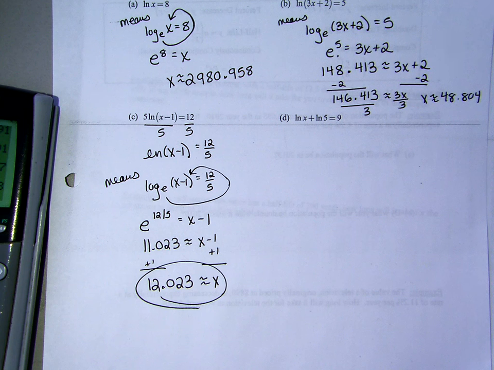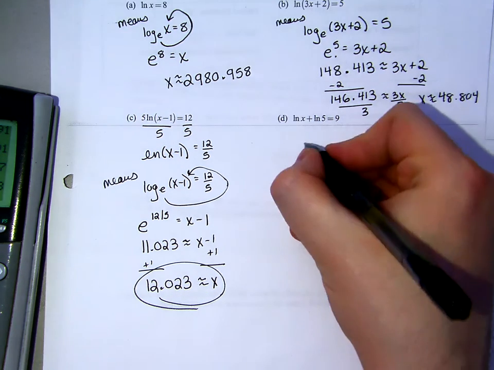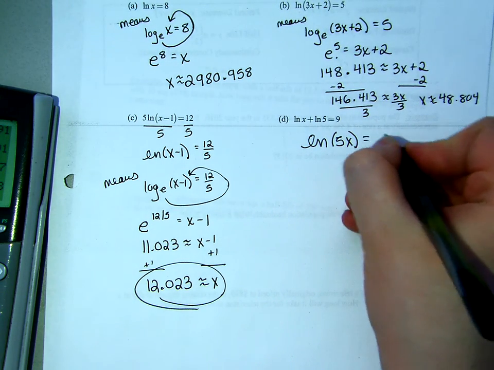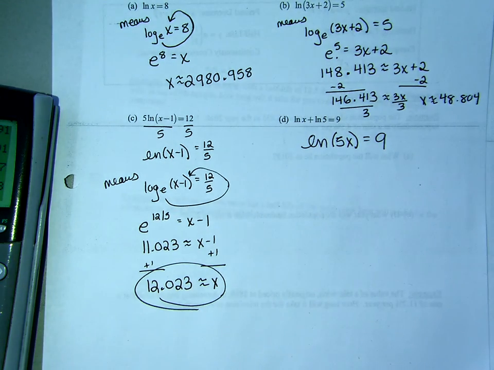In letter D, we have 2 logs. Natural logs are like any other type of log. Those properties we know about regular logs certainly still apply to natural logs. So D becomes the natural log of 5x equals 9. Finish it off. Finish letter D, and if you've already done it, just sit and wait, please.